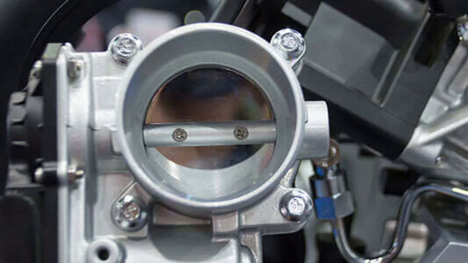The P2119 code can be caused by a variety of problems. It is important to have the code diagnosed by a qualified mechanic to determine the cause of the problem and the best course of action for repair.